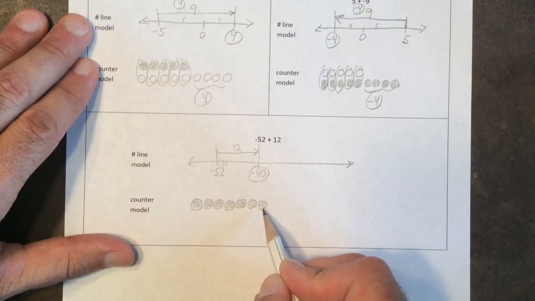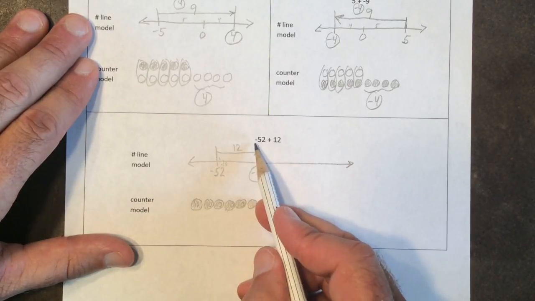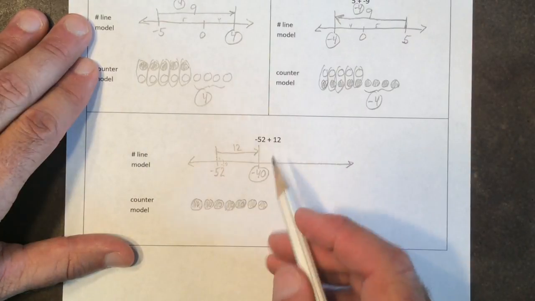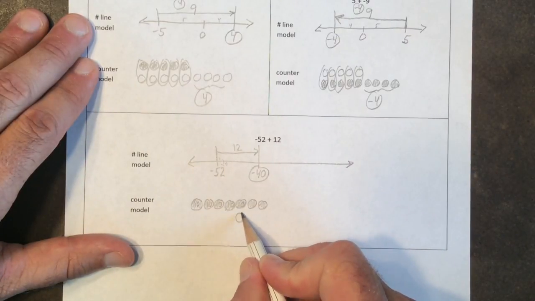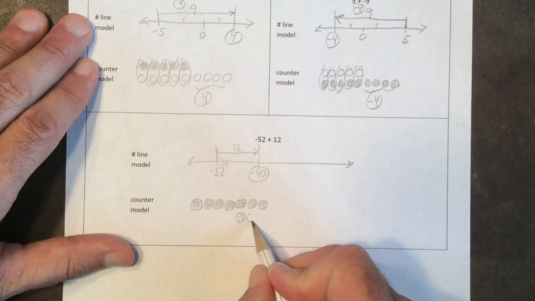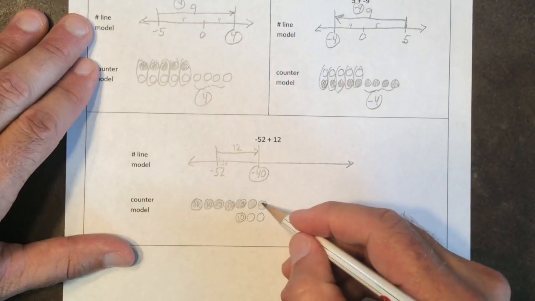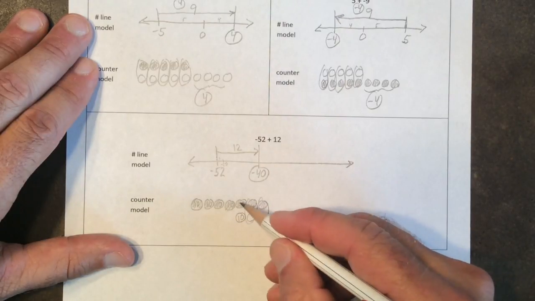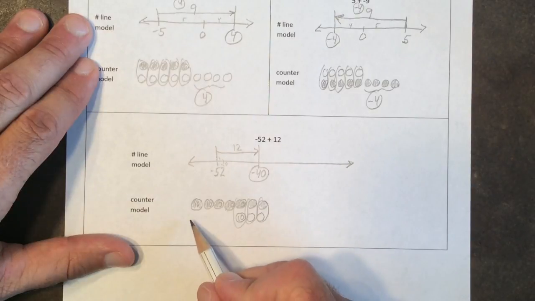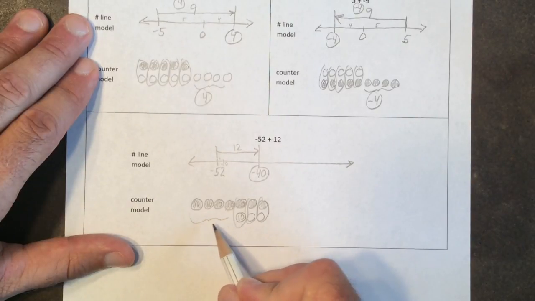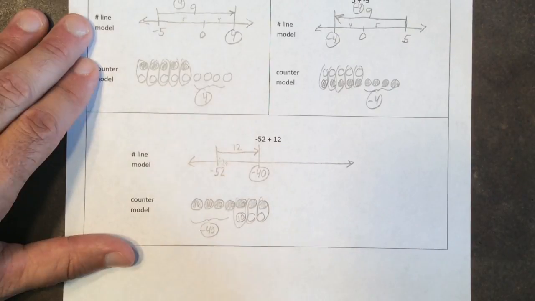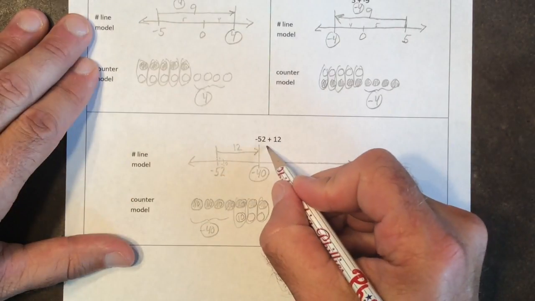Just keep in mind, 5 of those are worth 10 each. And then for the 12, you need 1 ten, leave it unshaded, and 2 ones. Now look for 0 pairs. Those 2 ones are 0 pairs, and the 10 and the -10 are 0 pairs. So you're left with 4 shaded 10s, which would be -40 for the final answer.